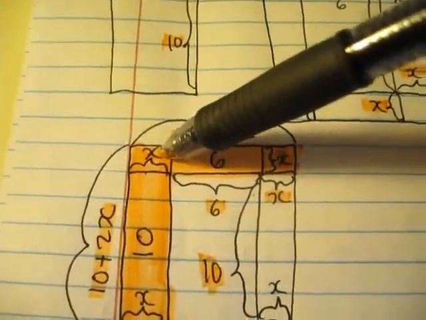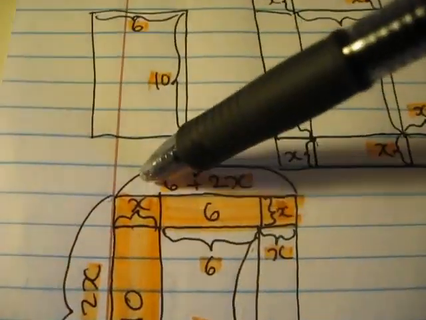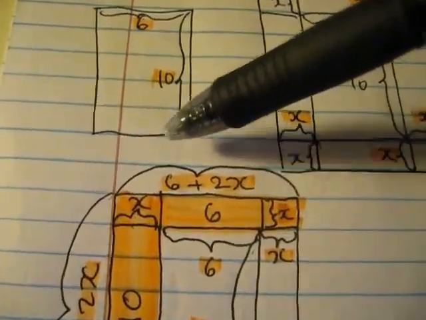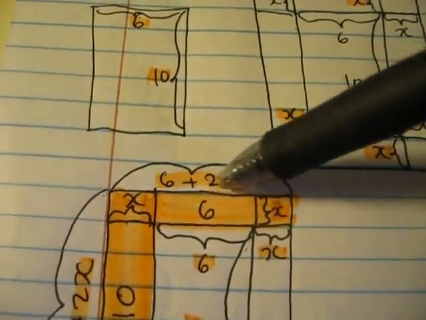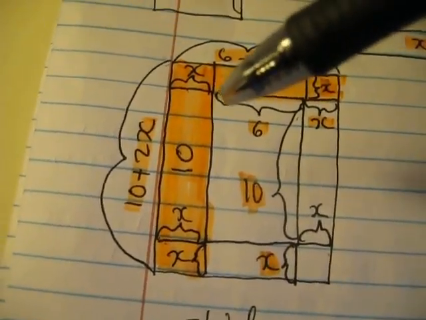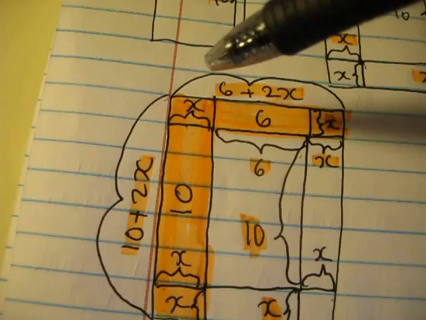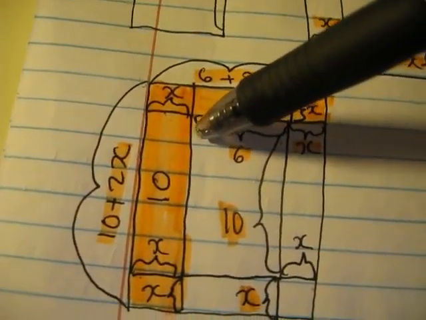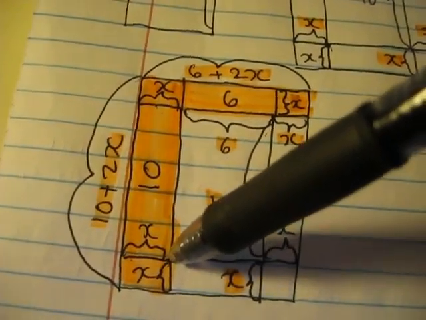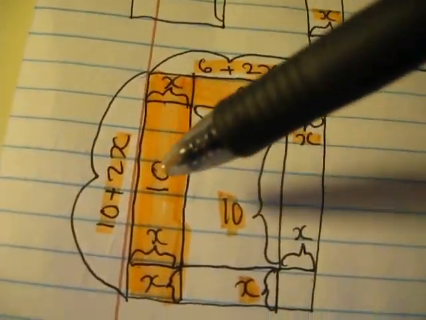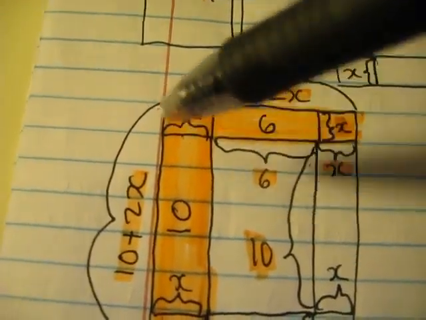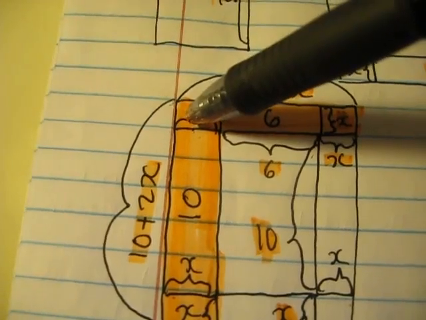So it's x plus 6 plus x, so the width of the whole area is 6 plus 2x. And the length also, we can see that this is the length of 10, and there's x length here and x length here. So the length would be x plus 10 plus x, and that means 10 plus 2x.